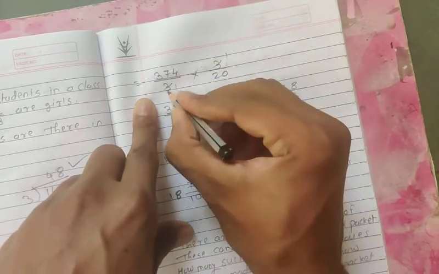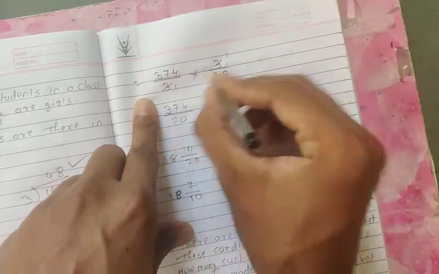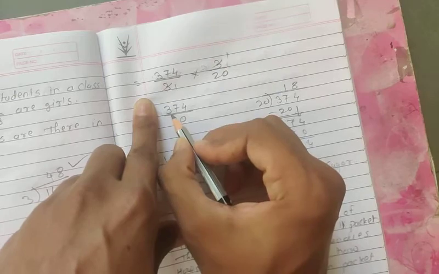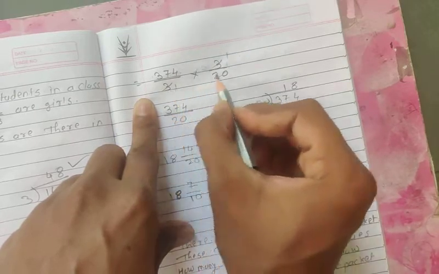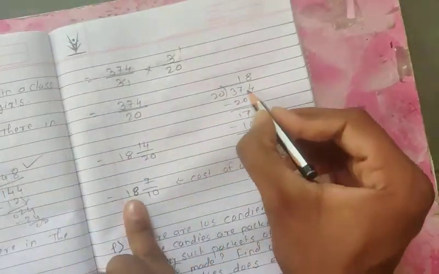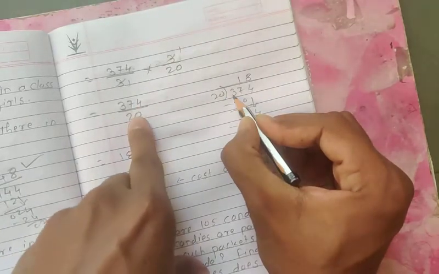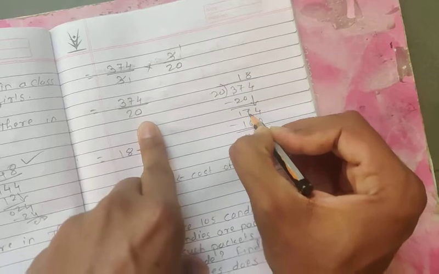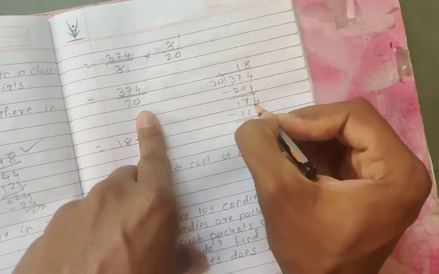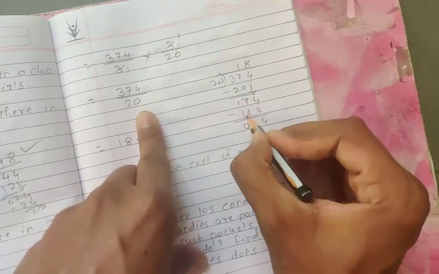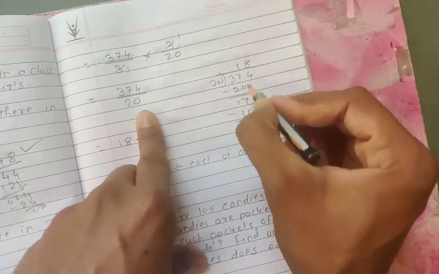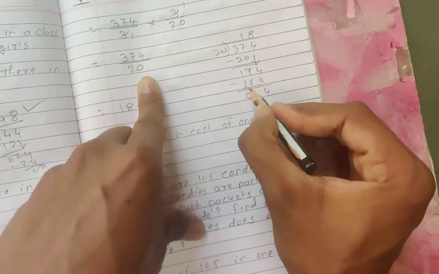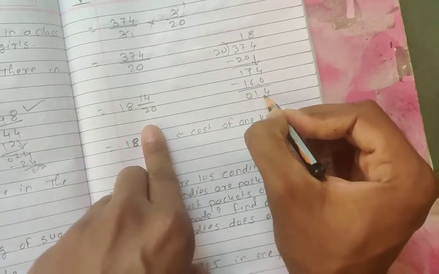So 3 gets cancelled. 3 1s are 3, 3 1s are 3. So what is left in the numerator? 374 multiplied by 1 is equal to 374. 1 multiplied by 20 is equal to 20. So 374 divided by 20: 2 1s are 20, remainder left 17, next number 4, 2 8s are 16, so 2 8s are 160... 174 minus 160 is equal to 14.